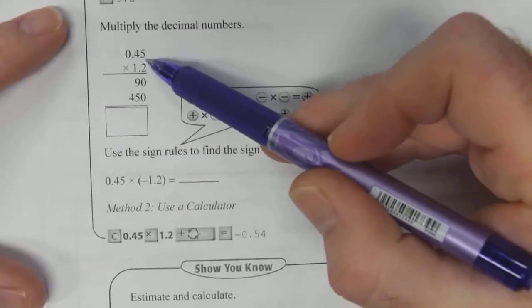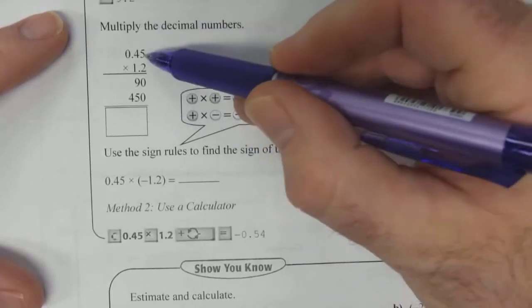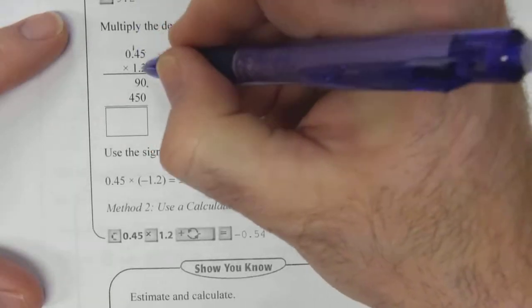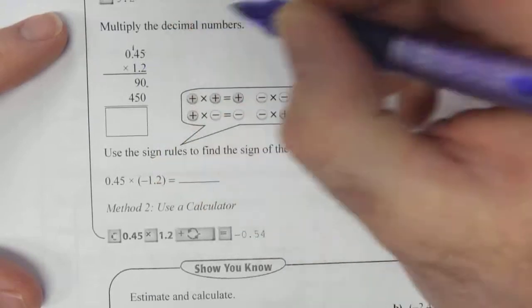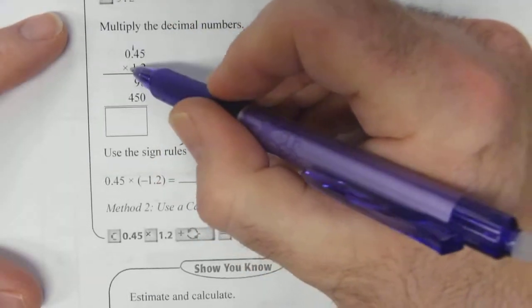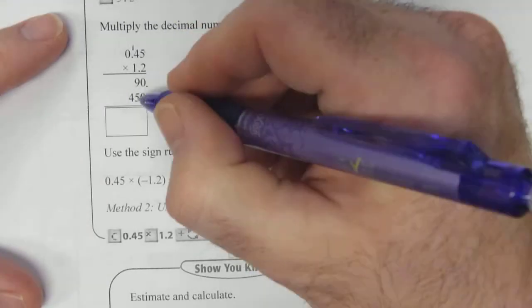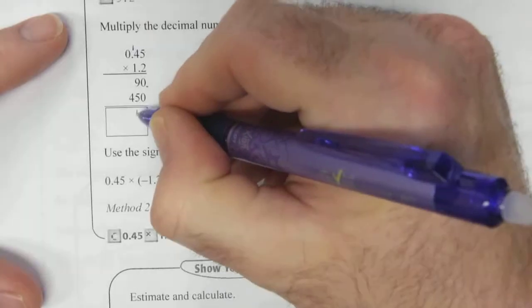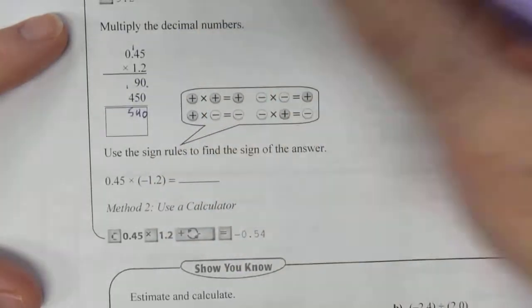So 0.45 times 1.2. 2 times 5 is 10. Carry your 1. 2 times 4 is 8, plus 1 is 9. Next line, you add a 0. 1 times 5 is 5. 1 times 4 is 4. Line them up, add them up. 0 and 0 is 0. 9 plus 5 is 14. Carry the 1. 4 plus 1 is 5.